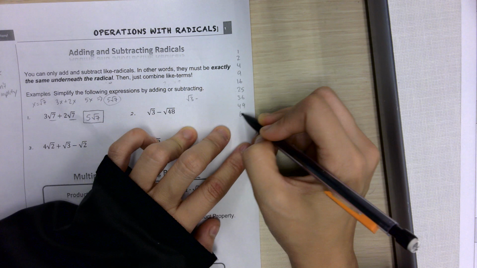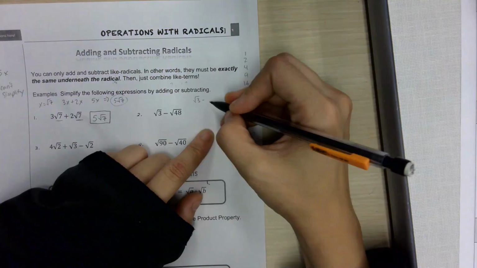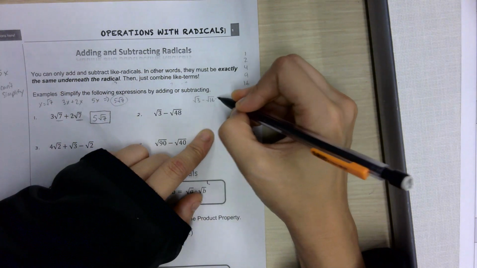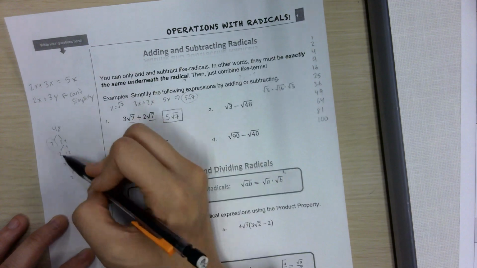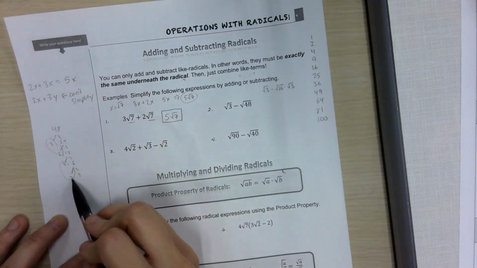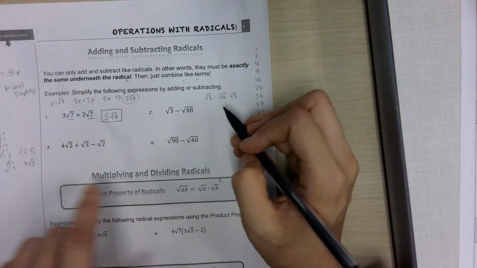We can see 48 is divisible by 16, so we do root 16 times root 3. We get to pull out a 4, and we're left with a 3. So we have root 3 minus 4 root 3.